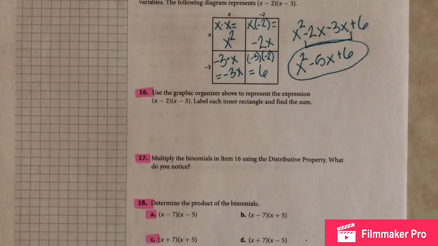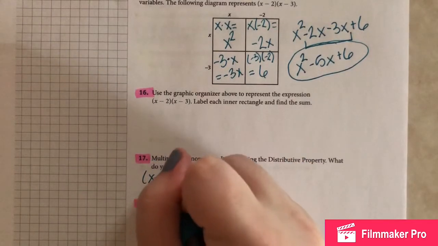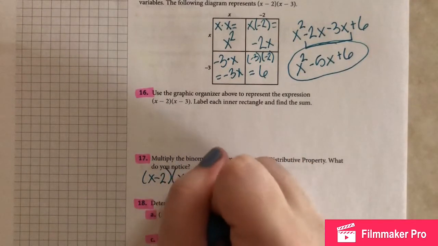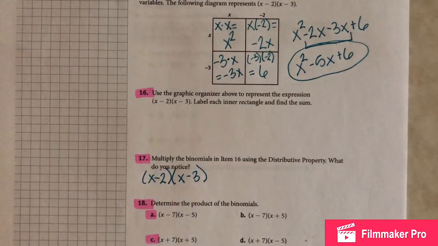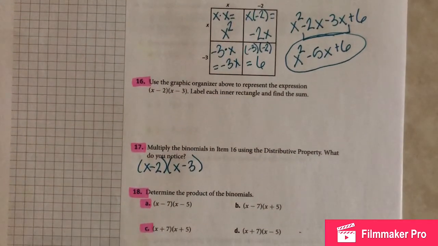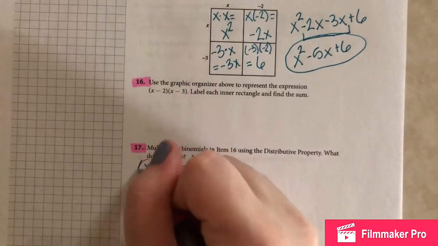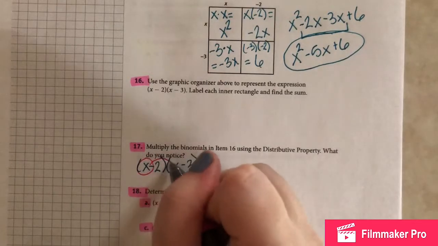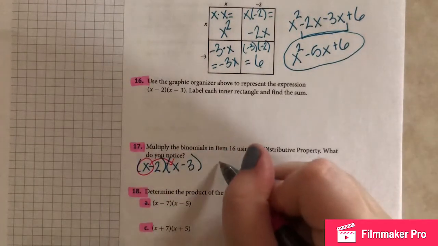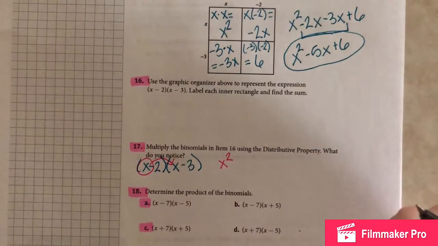So now number 17 wants us to multiply the binomials in item 6 using the distributive property. So I'm going to rewrite it. So now using the distributive property, we'll start with the first variable in that first binomial. So x, and we'll multiply it by x, and that gives us x squared.